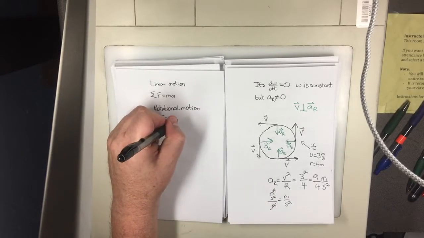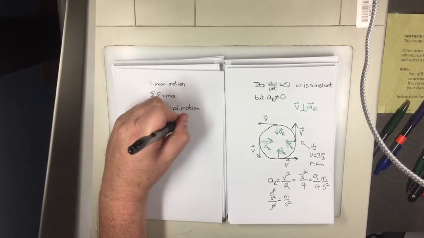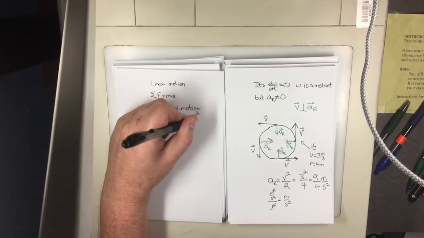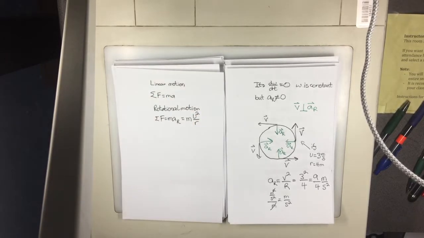This a is the radial acceleration, so we rewrite it as mv squared over r. So if you have rotational motion going on, the relationship between the forces on that particle and its velocity and its mass and its radius is mv squared over r.